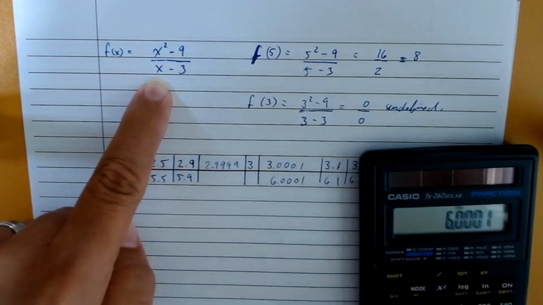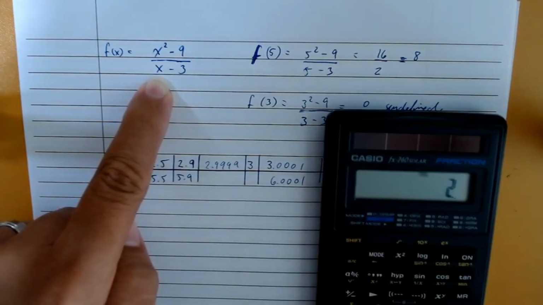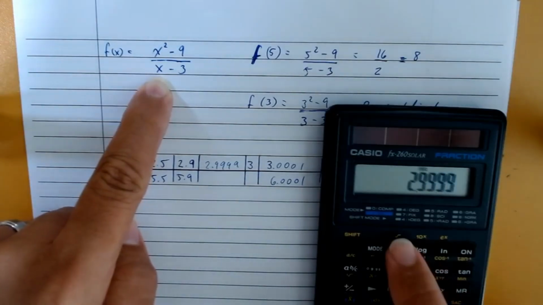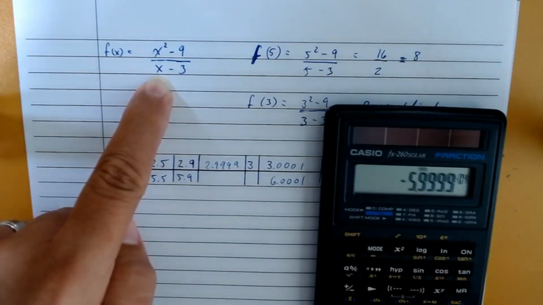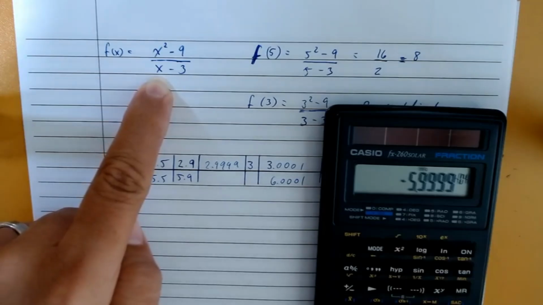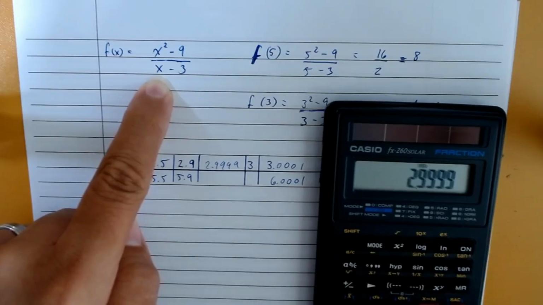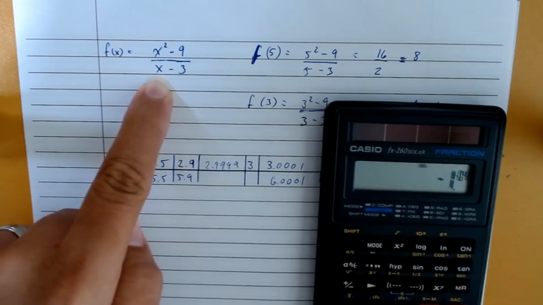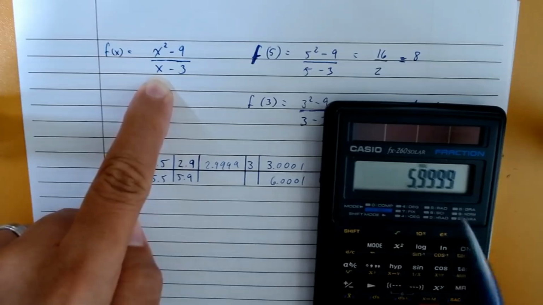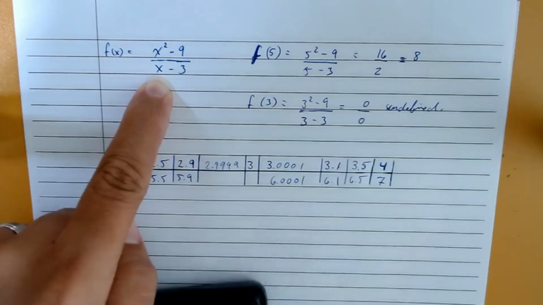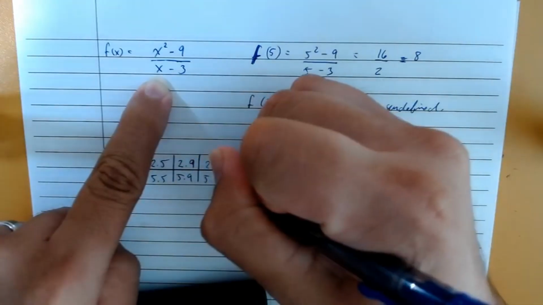Let's try 2.9999. Let's see what happens there. 2.9999. If I square that and subtract 9, I get a numerator of negative 0.00059999. Now let me divide that by 2.9999 minus 3. That'll give me negative 0.0001. And when I divide those, I get 5.9999.